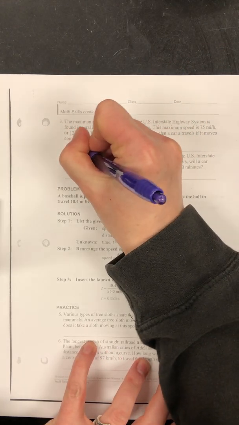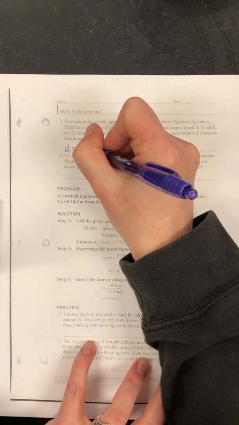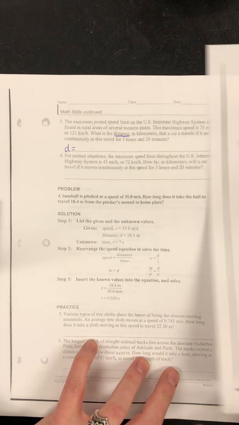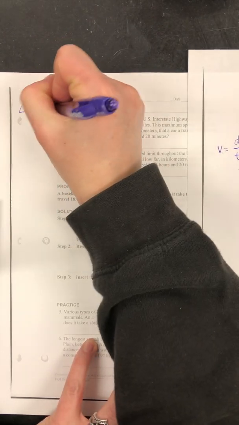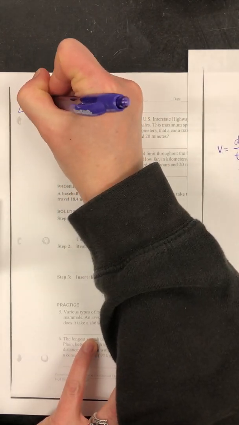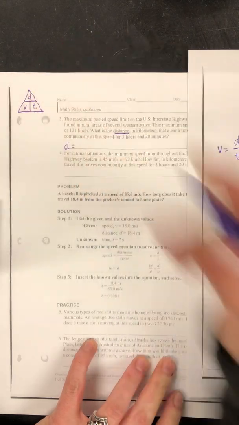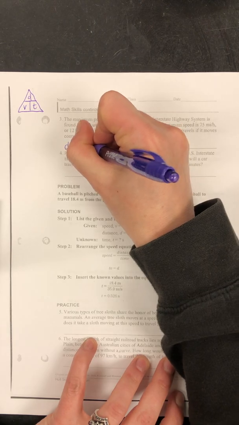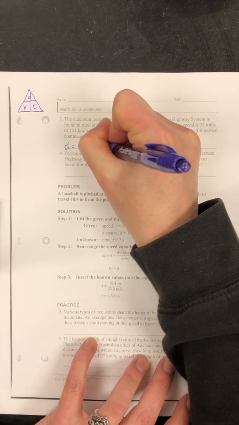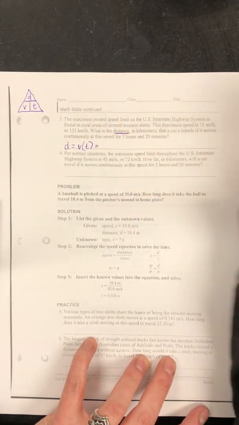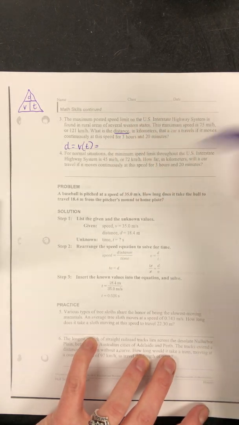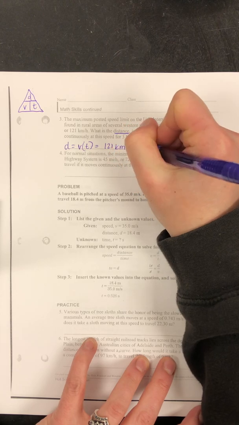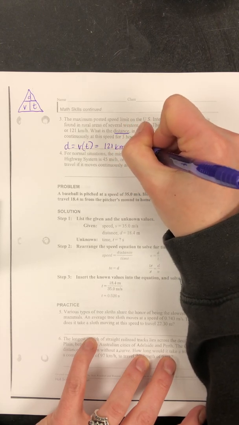So we know that already that distance is going to be equal to, if we draw a little pyramid back over here, we've got velocity is distance over time. So distance is velocity times time. So the velocity, we've already said, was 121 kilometers per hour.